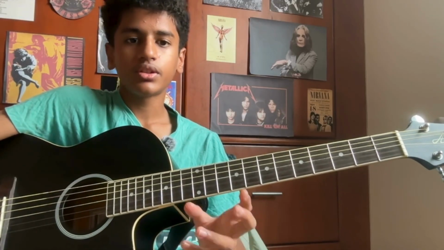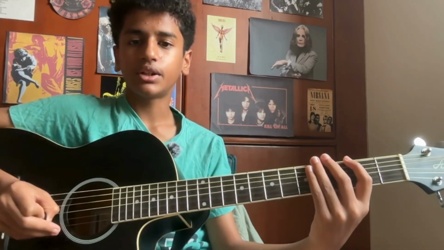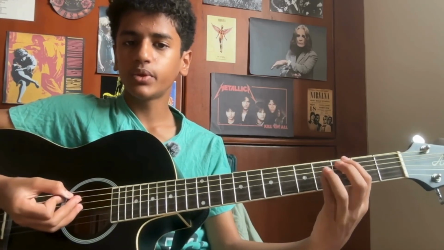So the type of picking you use depends largely on the song. So let's start with how you pick each, the light picking and the hard picking. So let's start with the light picking. For light picking, let's take the song Hotel California, which uses a very light tone. So let's just start with one open chord.